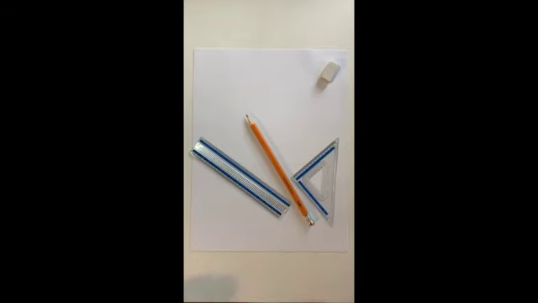This video tutorial will cover some basic geometric exercises and introduce us to some simple proofs that we can do with our students. So we'll be using a ruler, a sharp pencil, our set square, and probably an eraser. So let's begin.